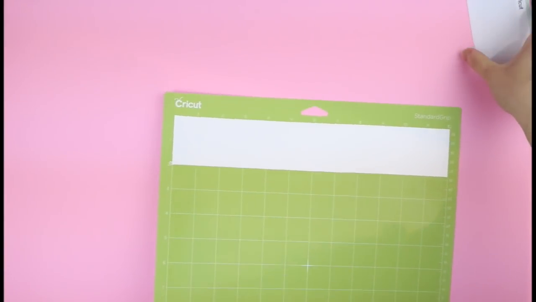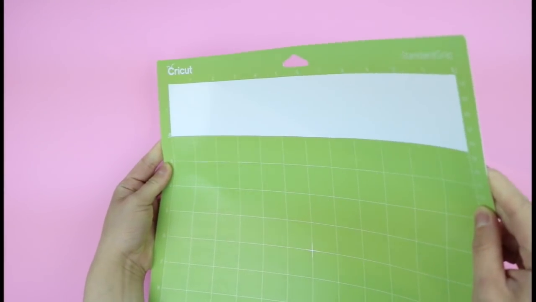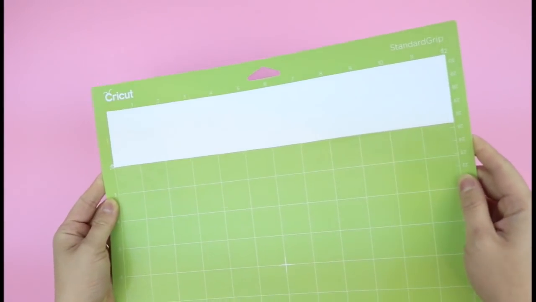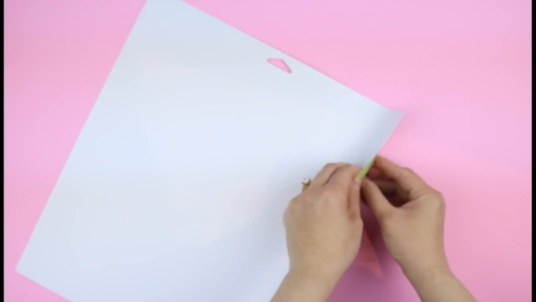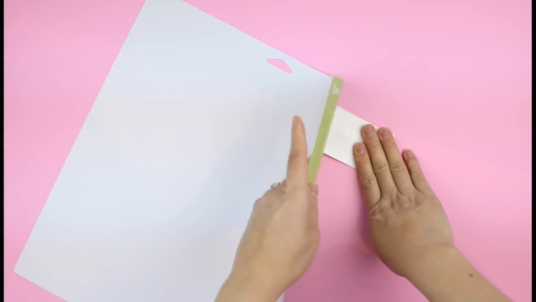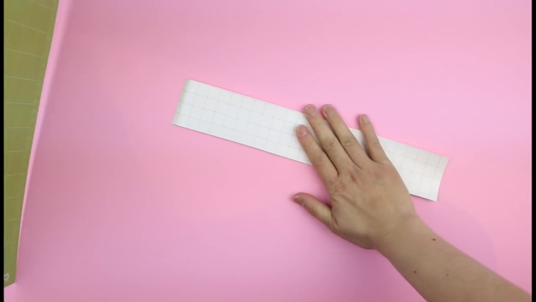So let's cut this. All right, you probably can't really see it on the camera because it's so thin, but it's got a good cut there. It definitely does. So let's take that off. Now when you take things off the mat, you always want to pull the mat away from the material, okay? That stops it from curling. All right, let's cut the other layer.